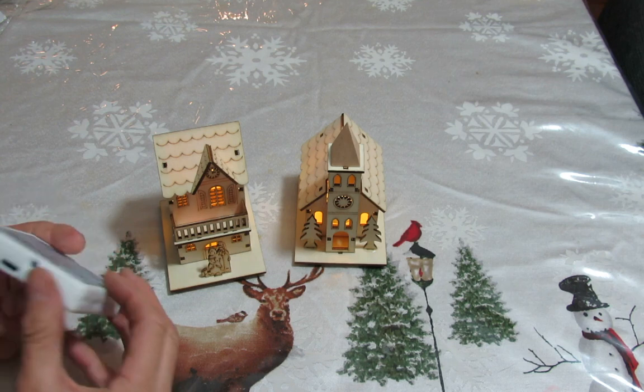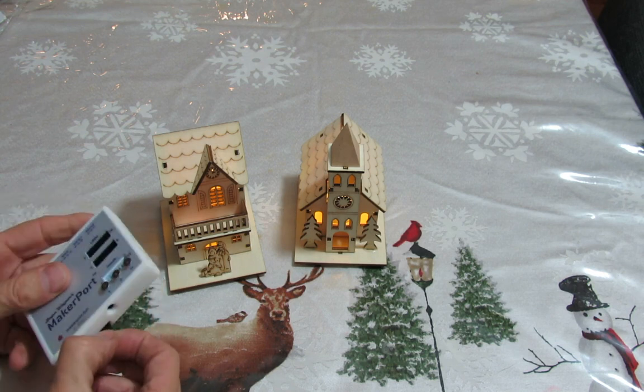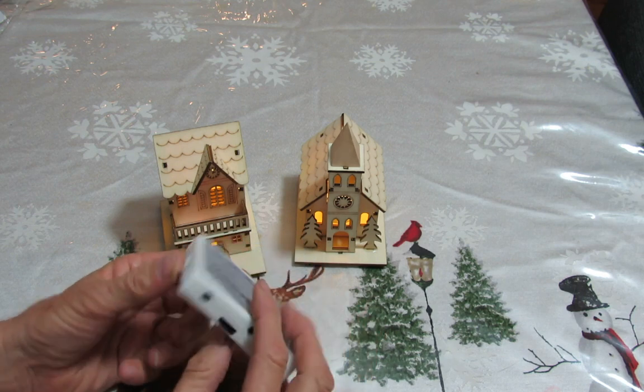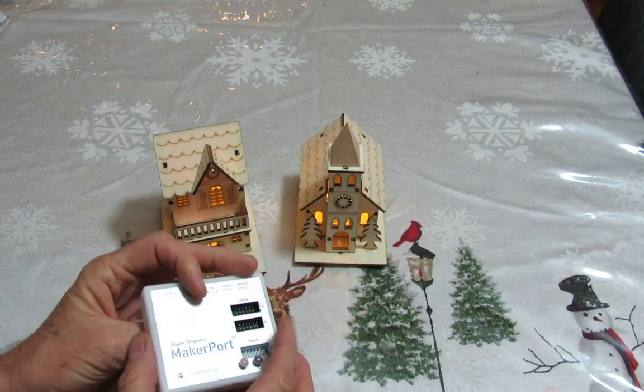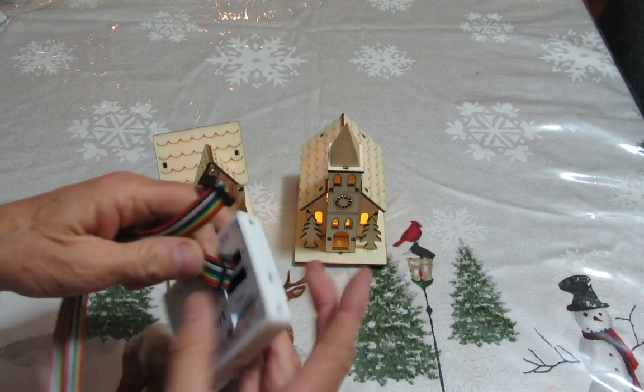So here we go. Here's the MakerPort. We've added some Christmas music to the microSD card. And we have some LEDs to plug in.